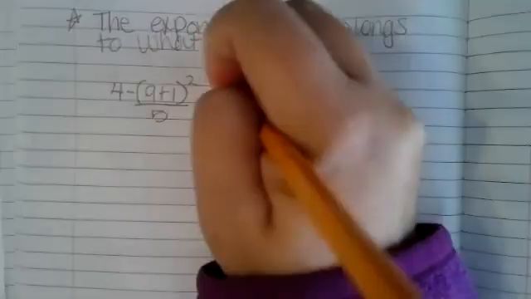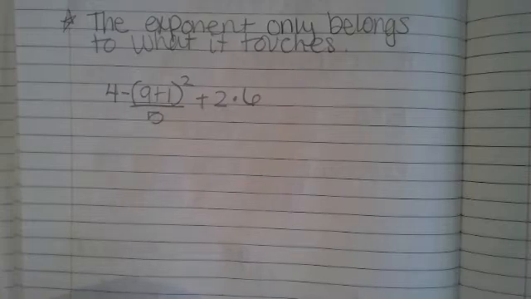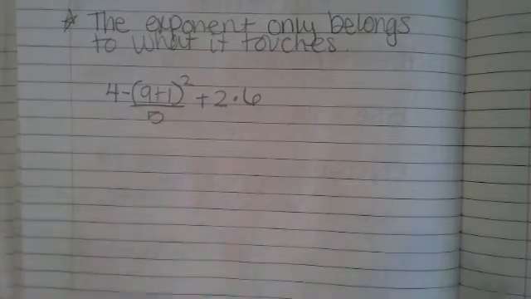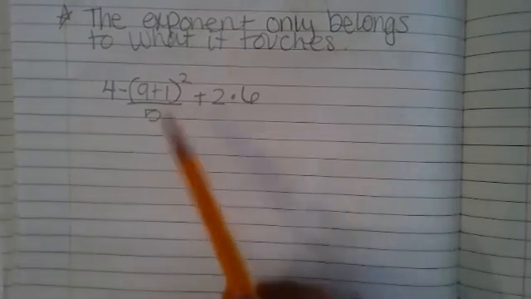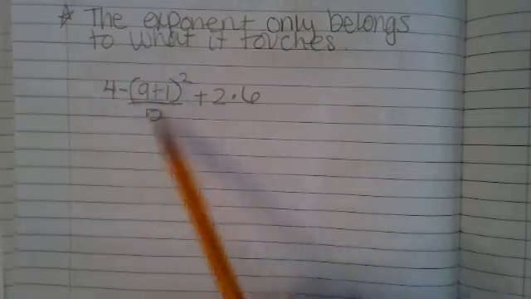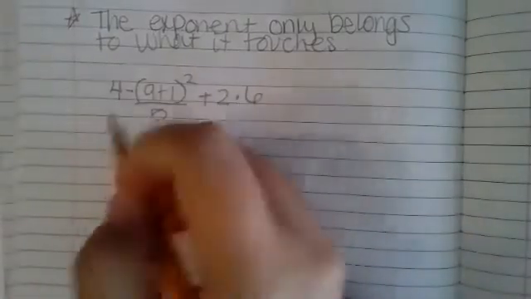So 4 minus (9 plus 1) squared over 5 plus 2 times 6. I like to do this systematically and do a step at a time to ensure that I don't miss something. So I'm going to start by simplifying what's inside my parentheses, and then I rewrite the rest of the problem.